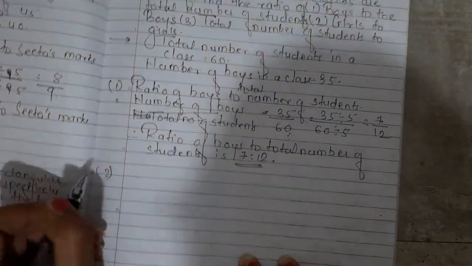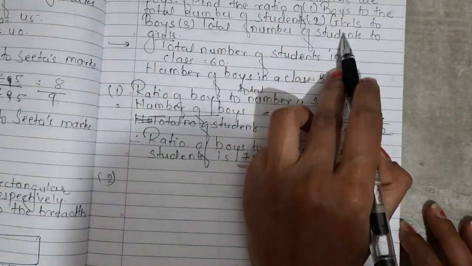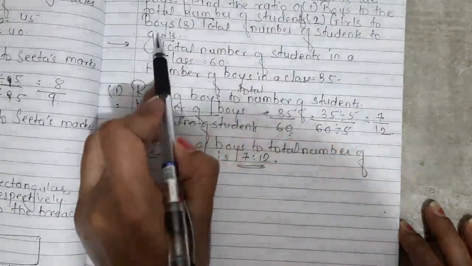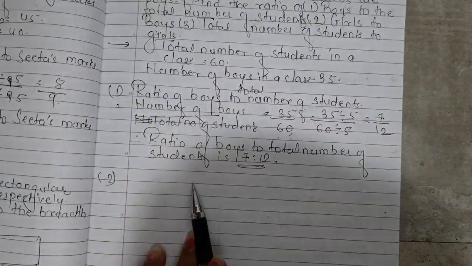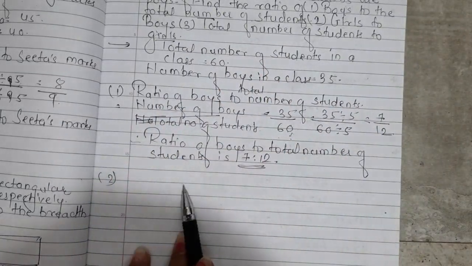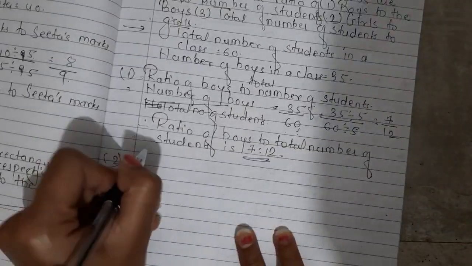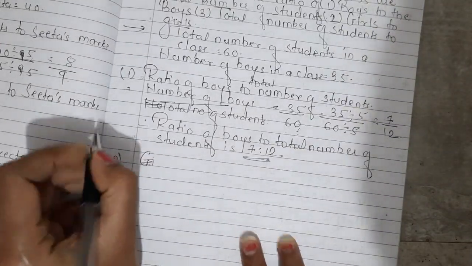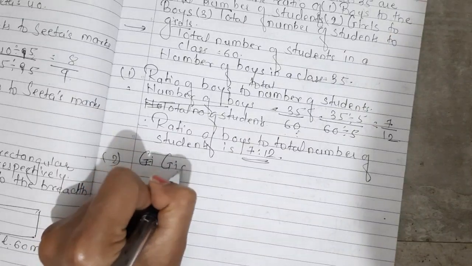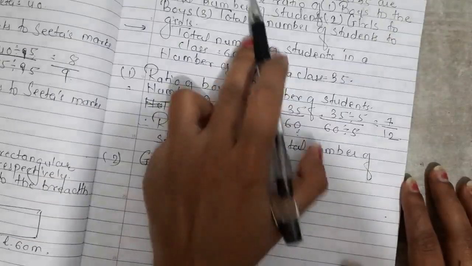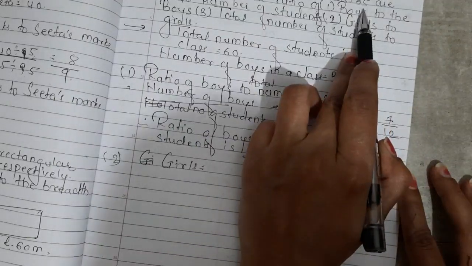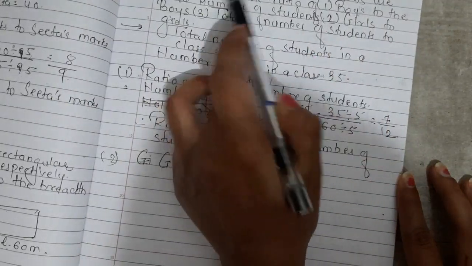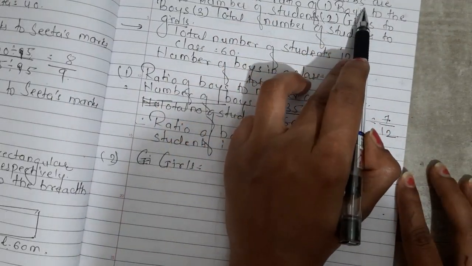Then second, they have asked that we have to find out the ratio of girls to boys. Now here they have not given you the number of girls. So first we have to find out the number of girls. There are a total of 60 students in one class and 35 boys. Out of these 60 students, there are 35 boys.